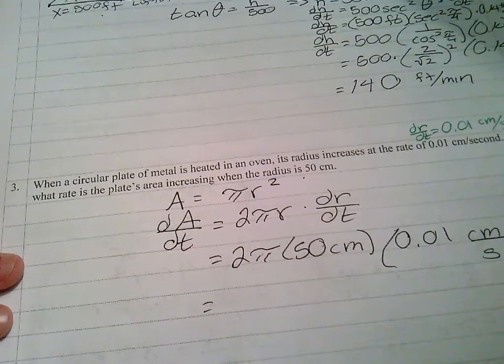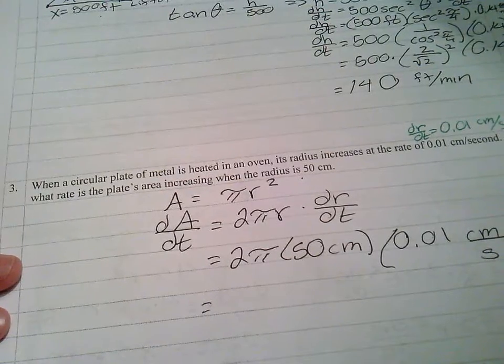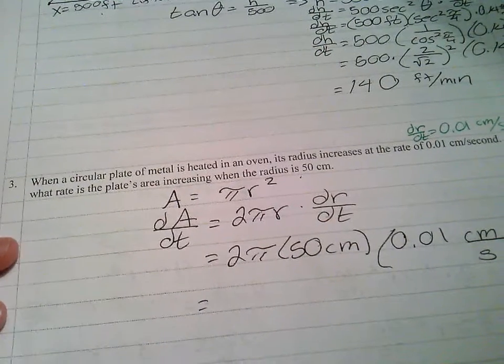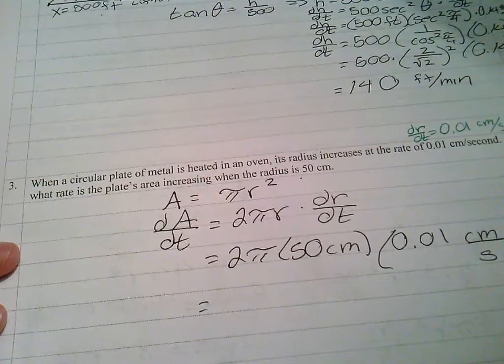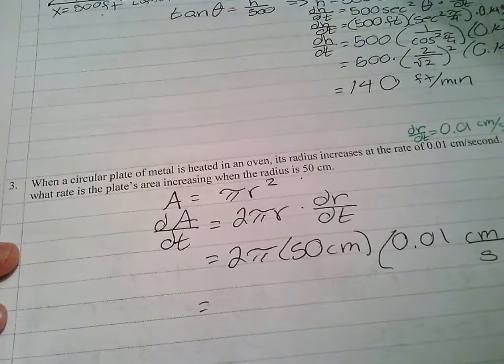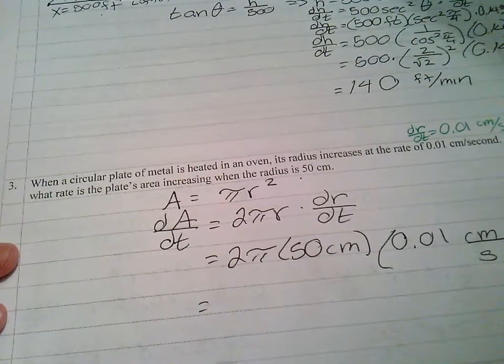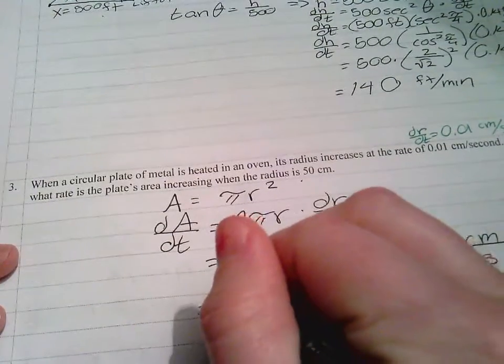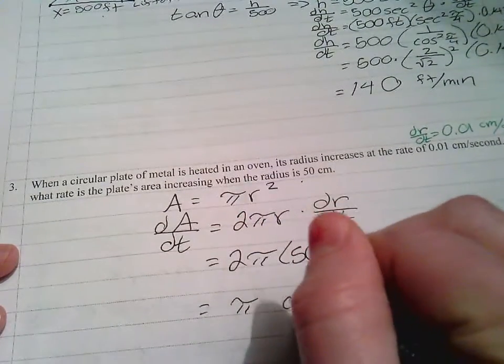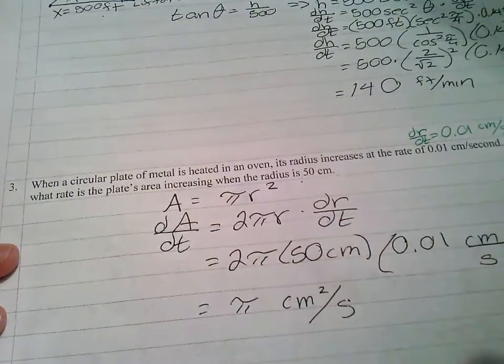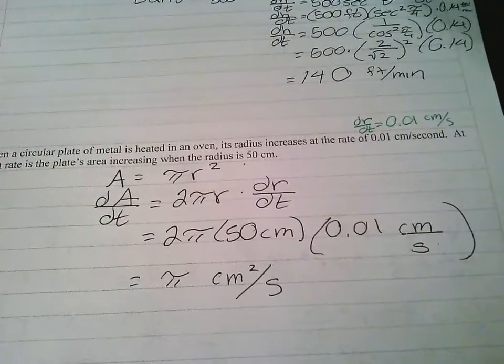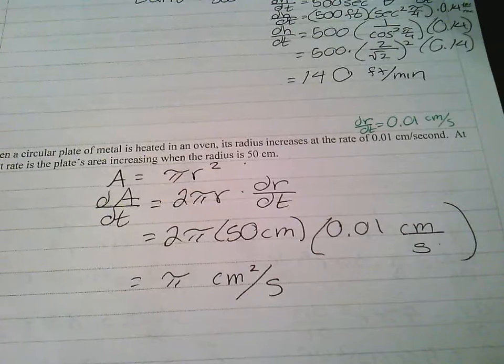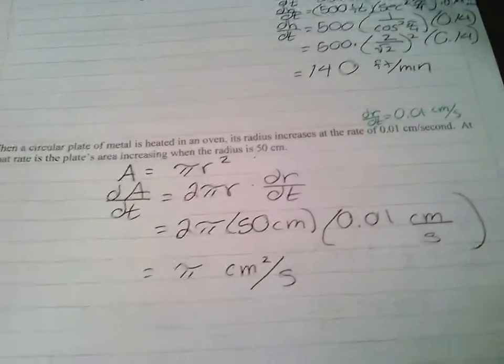So that is going to turn into 2 times 50. Leave your pi's there if you can. 0.01 is 1. So you're left with pi centimeters squared over a second. Okay, next one.